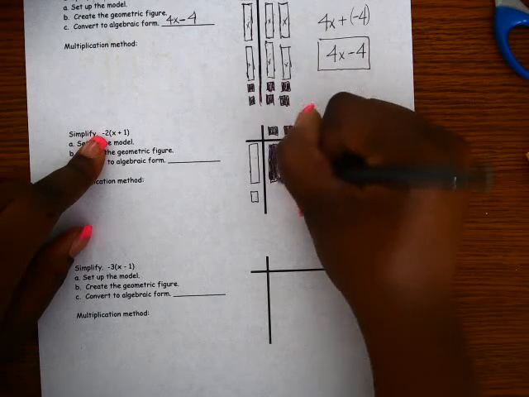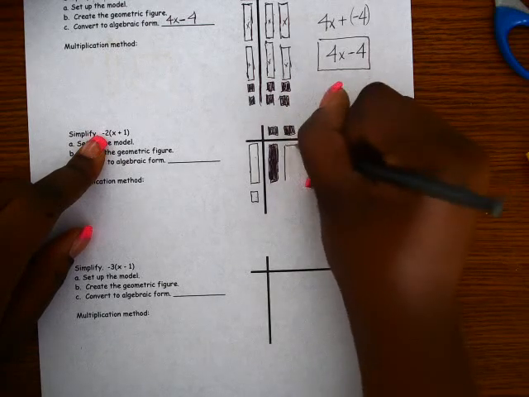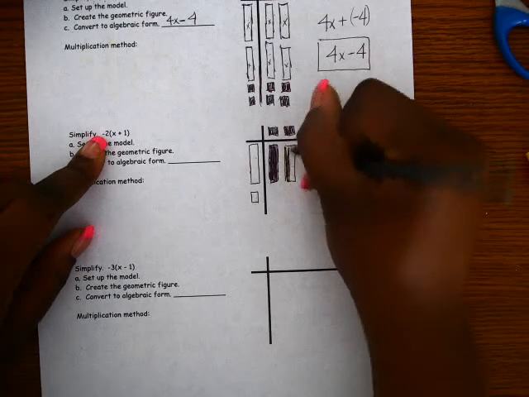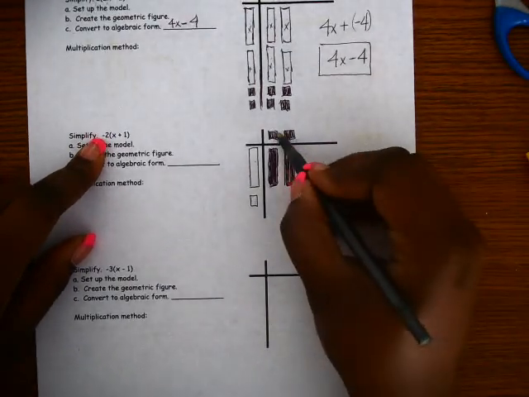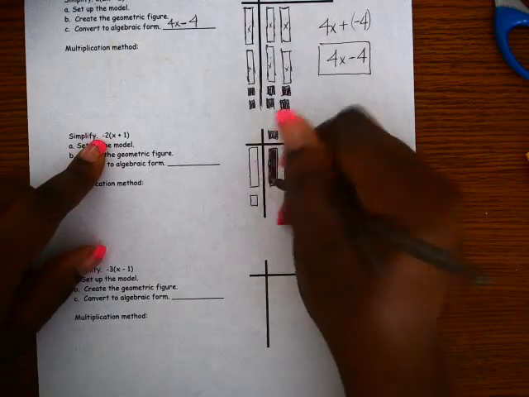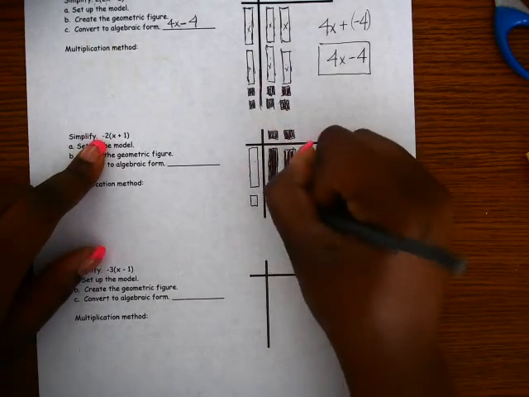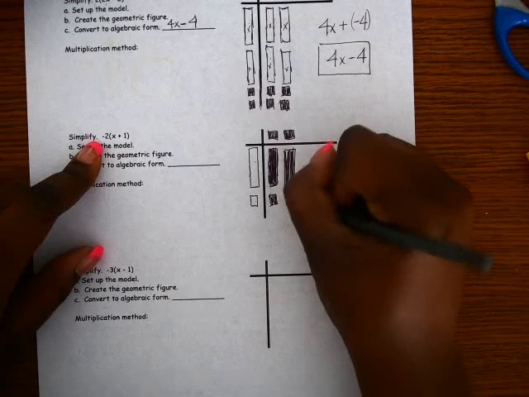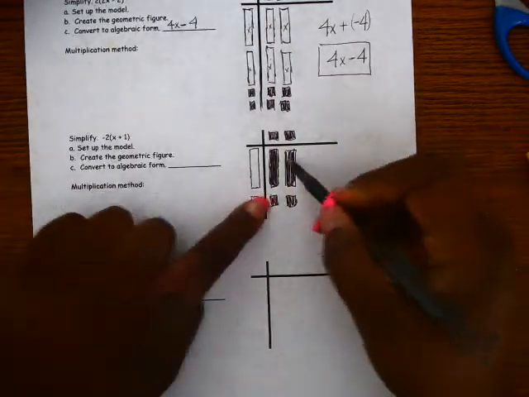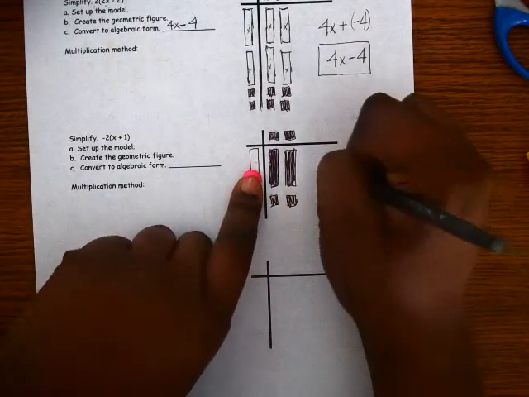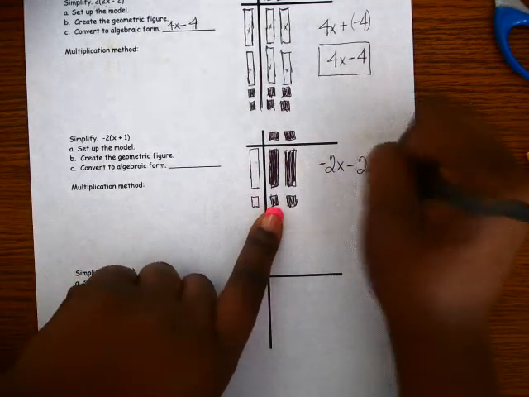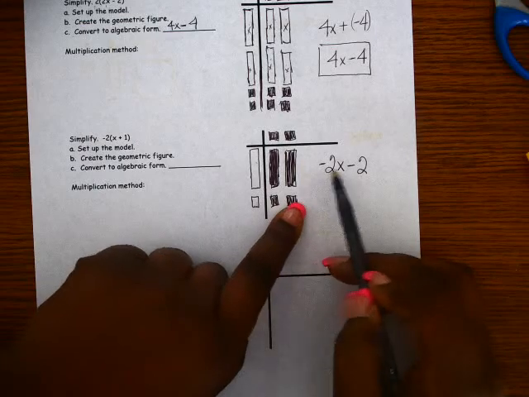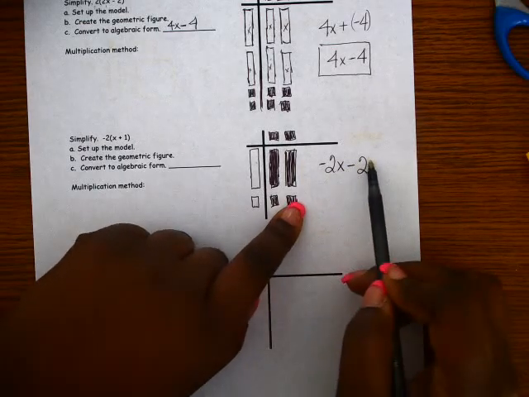So it would be a negative x here, and a negative x here. Then we have negative 1 times positive 1 is a negative. Negative. So now I count up what I have. I have 2 negative x's, and I have 2 negative 1s. So negative 2x minus 2.